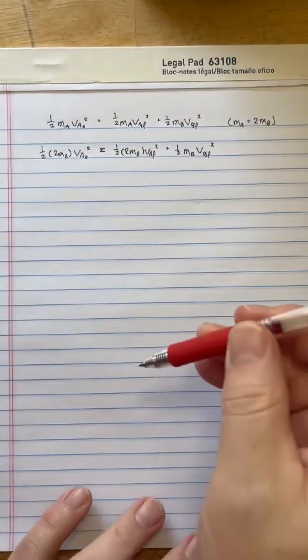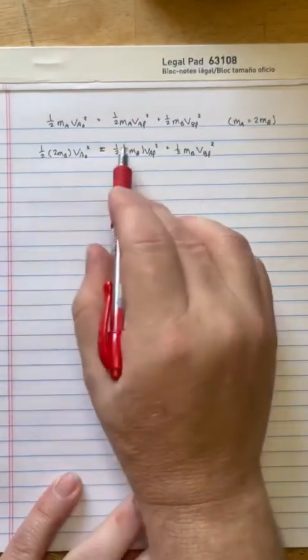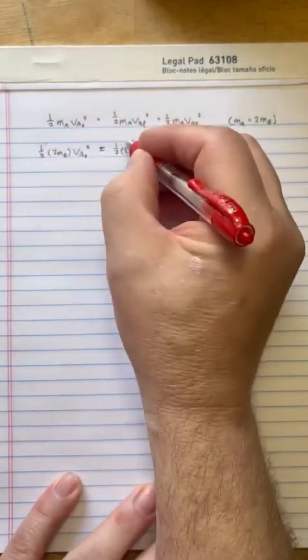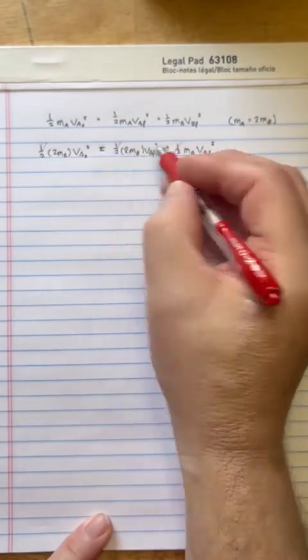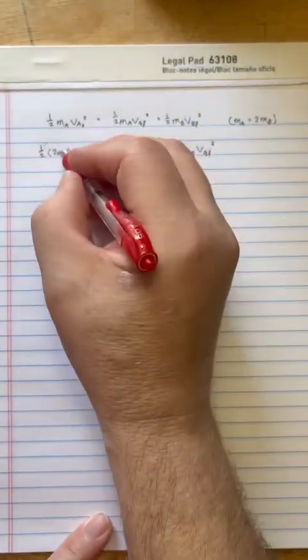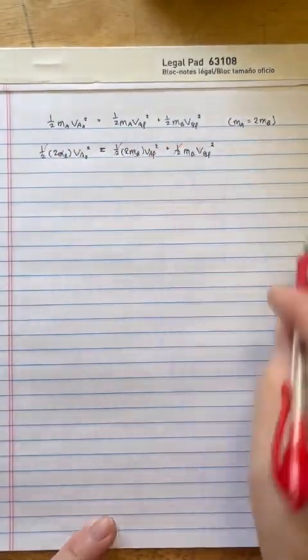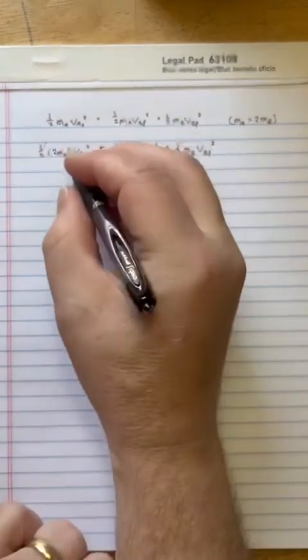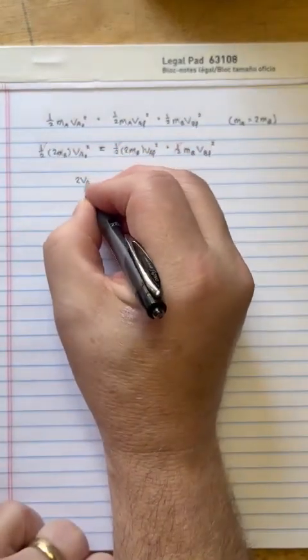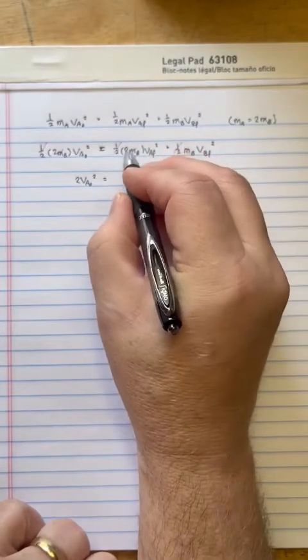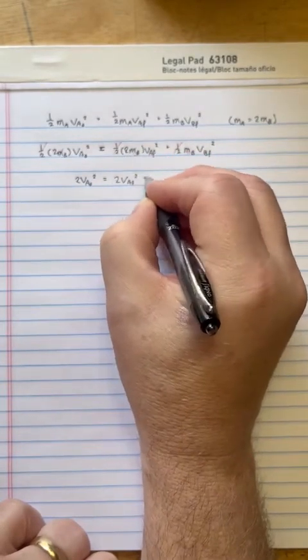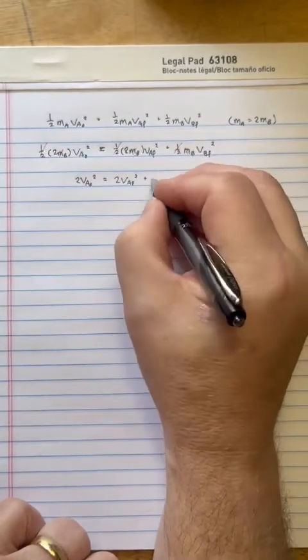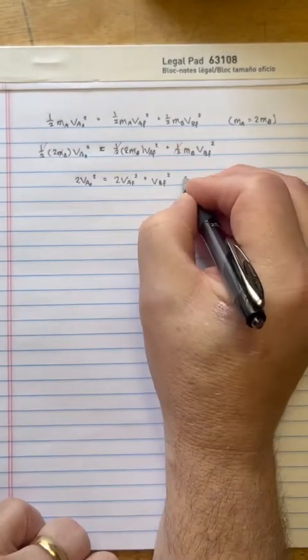Okay, let's see if I can simplify. 1/2 is common to all terms. That's why I left it alone. And then MB is common to all terms. So I can also take care of that. And this equation simplifies to 2 VA naught squared equals 2 VAF squared plus, there's no 2 here, just VBF squared there. So that's the second of my simplified equations.